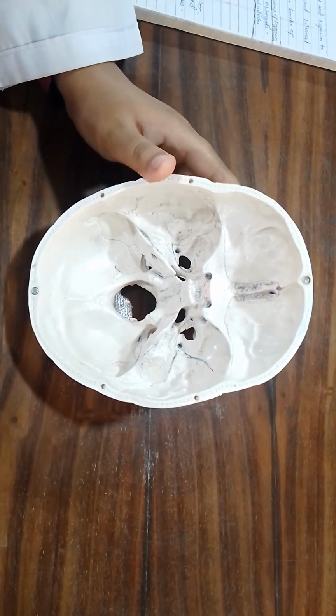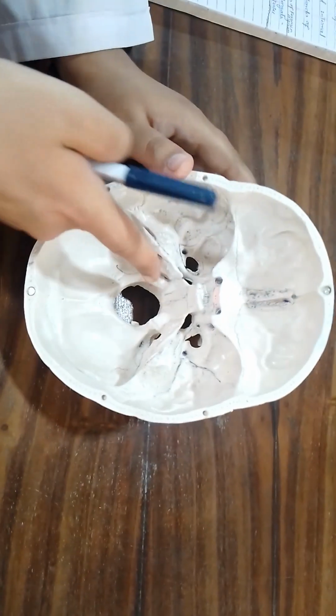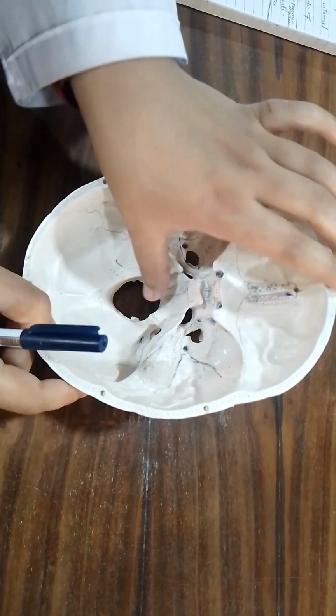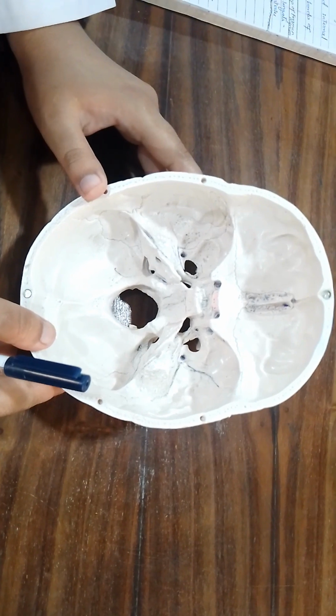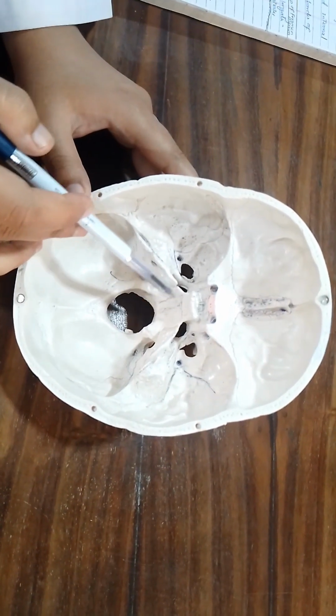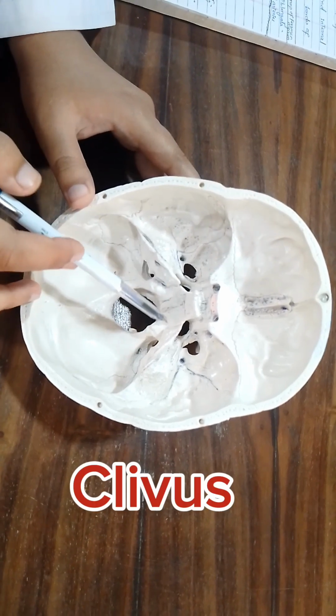So the main important features of the posterior cranial fossa: you can see the body of the sphenoid, this sloping surface on the posterior surface of the foramen magnum formed by the body of the sphenoid, and this sloping surface is called the clivus.